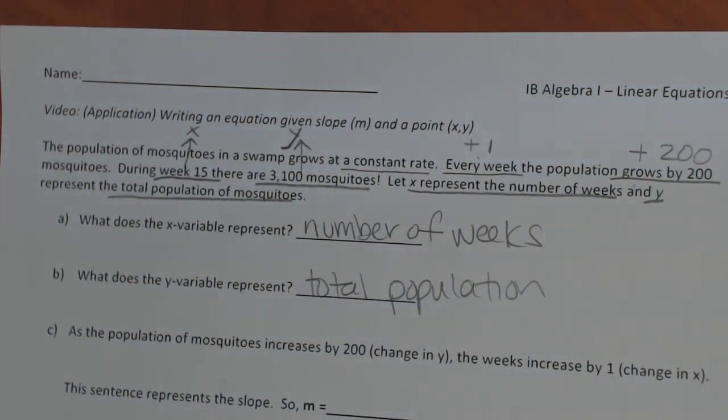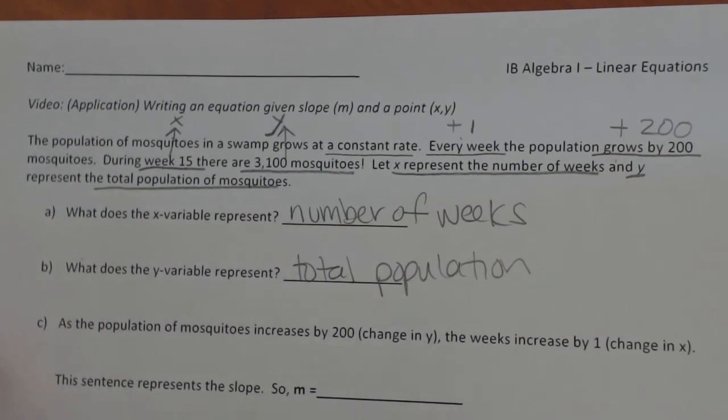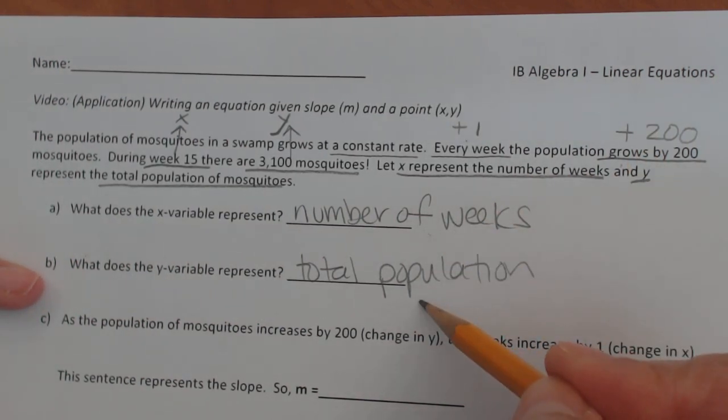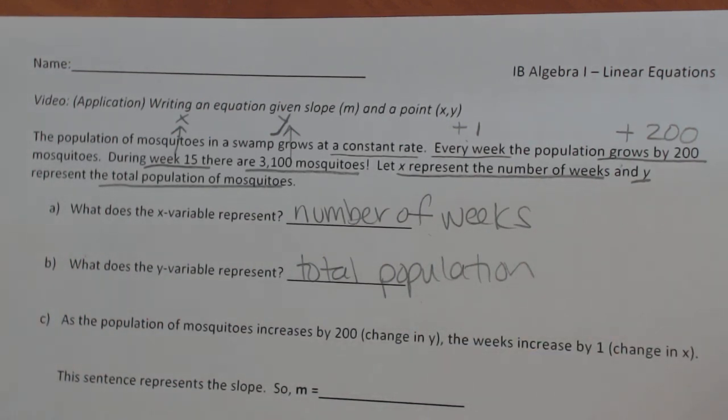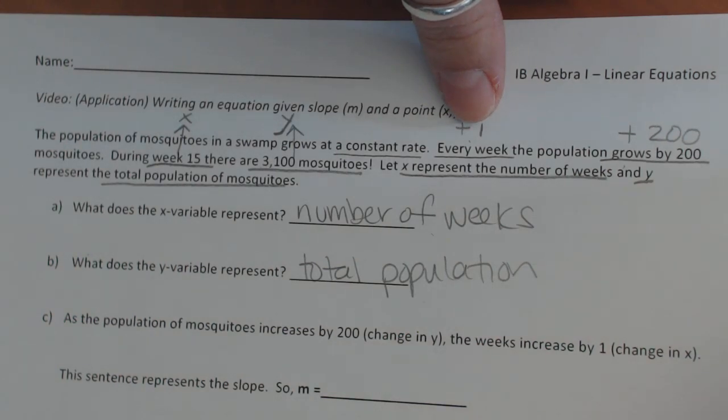For part A, what does the X variable represent? Well, the problem was really nice here because it actually told us that X represents the number of weeks, so I filled that in for you. And then B, Y variable represents the total population. Now be careful because some problems won't tell you blatantly like this what X and Y represent, so you're going to have to look for it. And when you do look for it, you have to look.